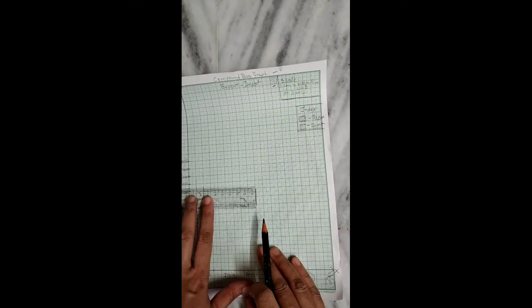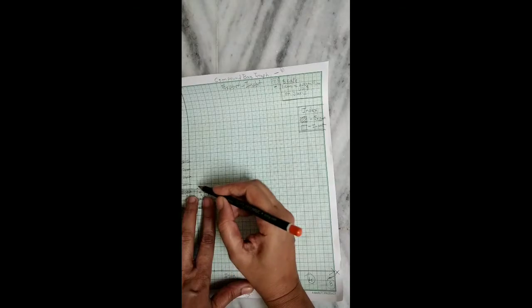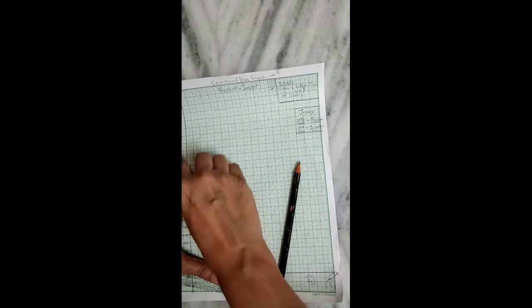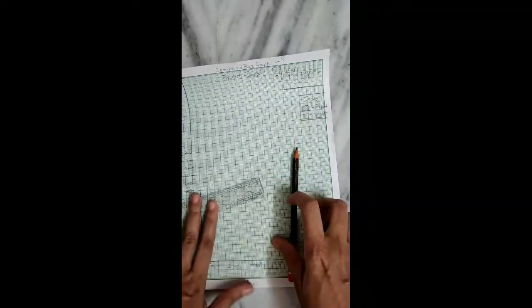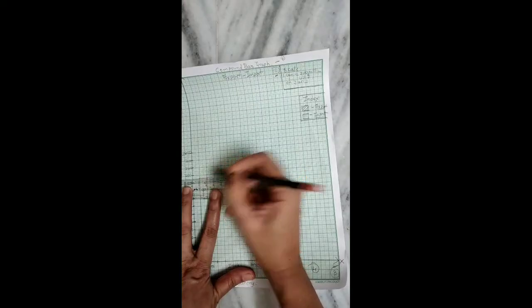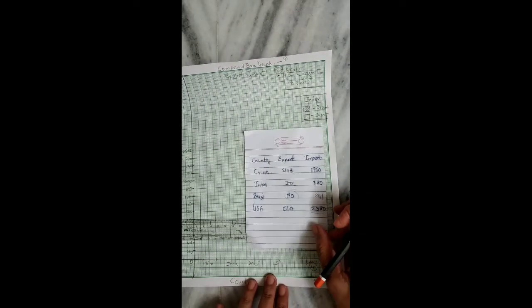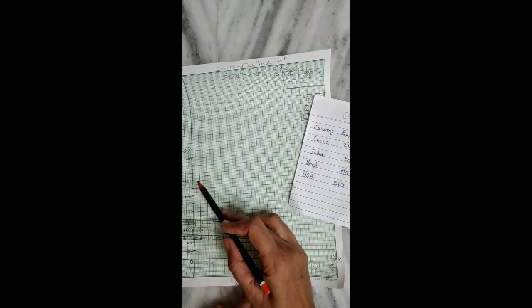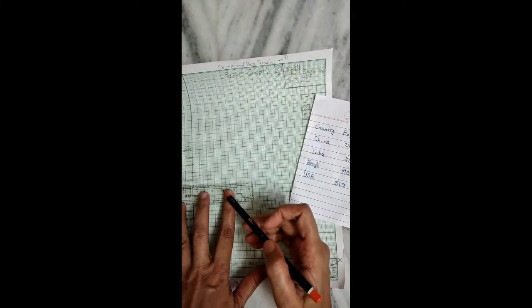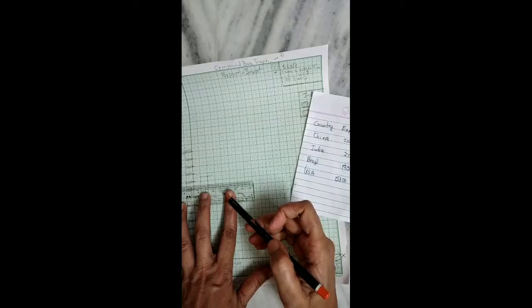Okay, so your 2100 will be only up to this much, a little bit above 2100. Whatever is extra, you can rub that off. So 2140, the 40 is very negligible, so only 2100 will be fine. Then the import of China is 1960. So this is your 18, this is your 2000, so this is your 19 and a little bit above 19.